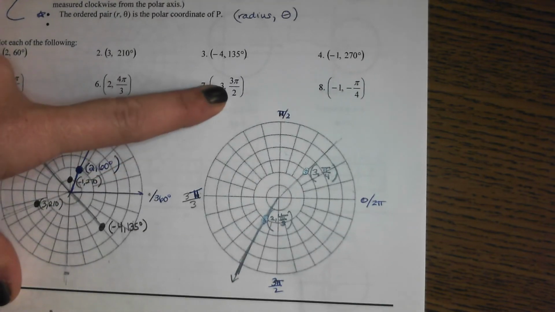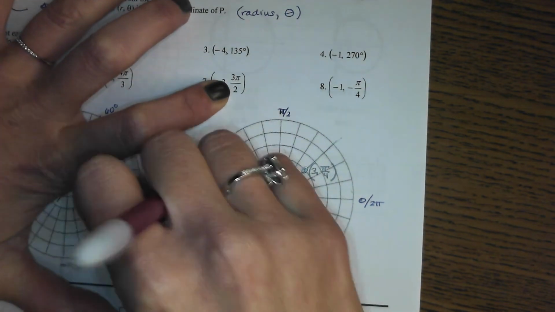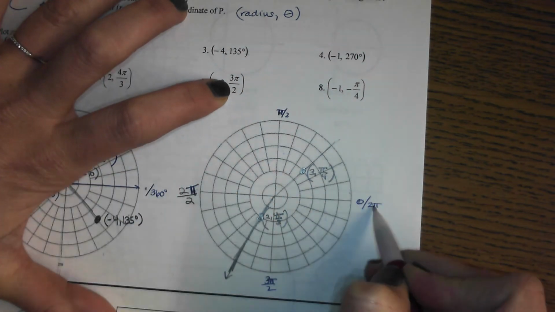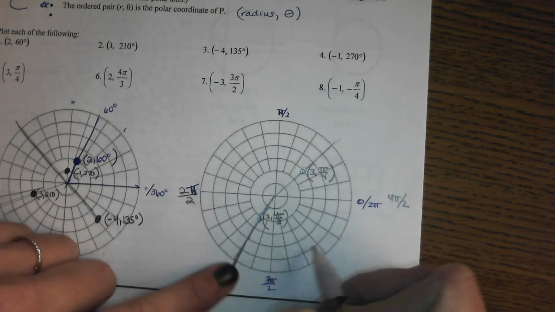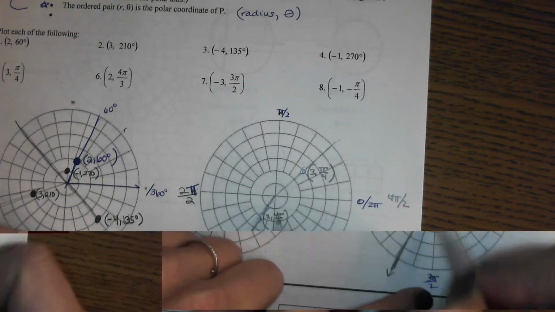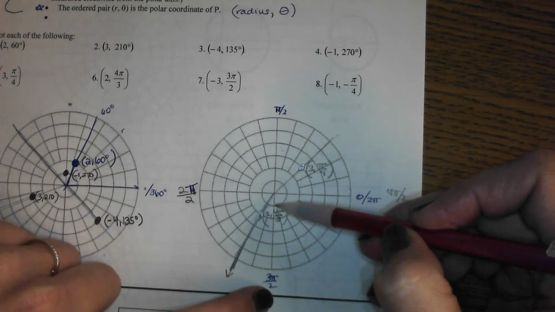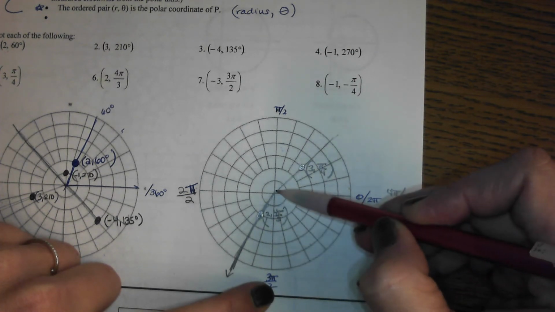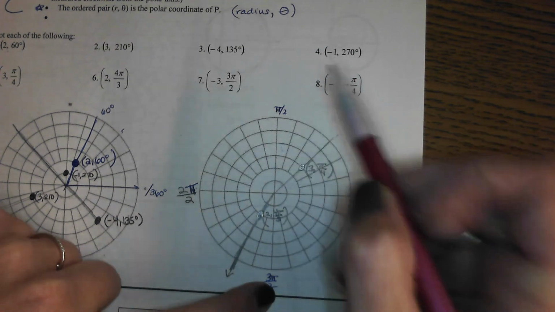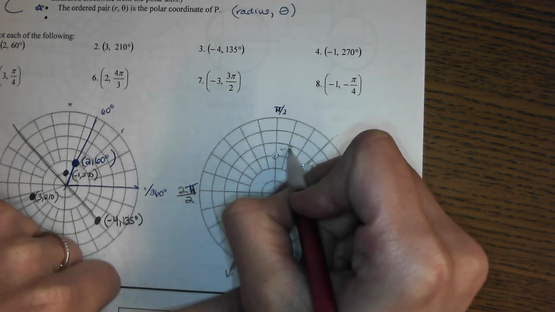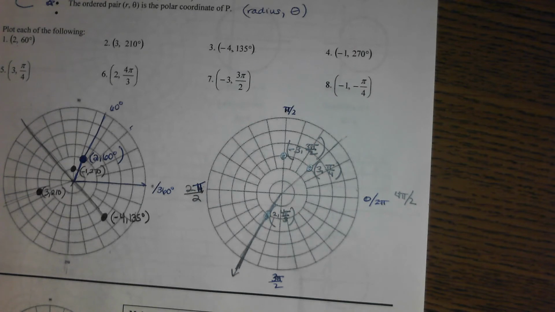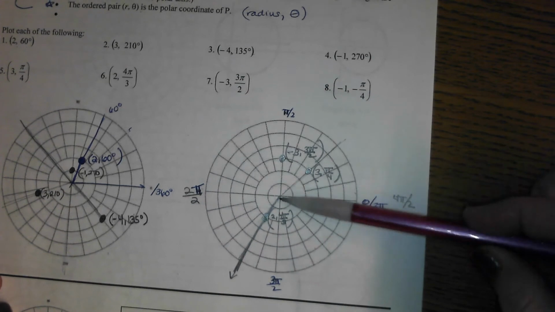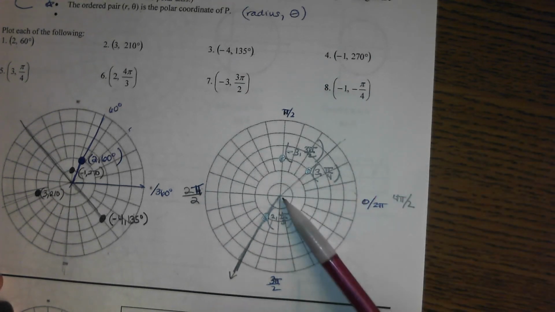In 7, your denominator is 2, so I would think of this as 2 pi over 2. And this is 4 pi over 2. So 3 pi over 2 would be perfectly halfway in between that, which is a ray we know usually anyway. So here's 3 pi over 2, but with a radius of -3, we go back 1, 2, 3. Any questions on that?